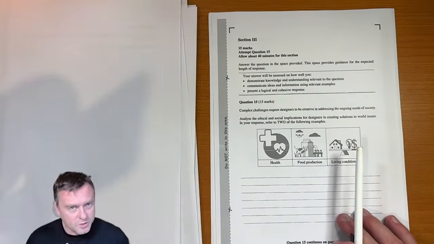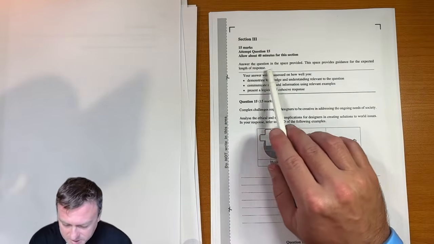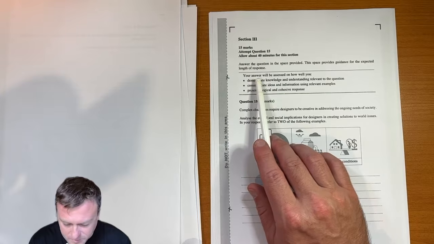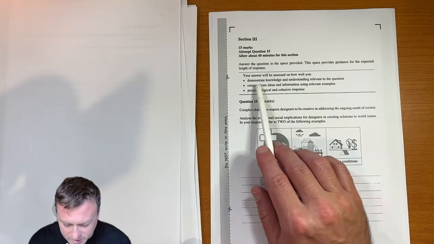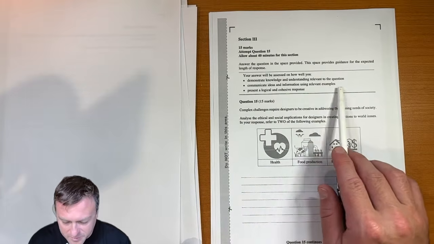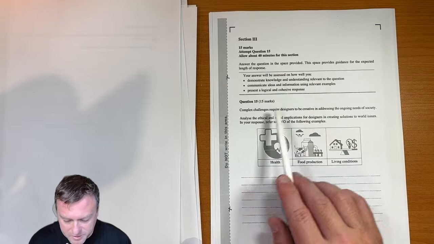And then we've got our short response. So we've got 10 minutes left. Answer the question in the space provided. The space provides guidance for the expected length of your response. Your answer will be assessed on how well you demonstrate knowledge and understanding, relevance to the question, communicate ideas and information using relevant examples, and present a logical and comprehensive response.